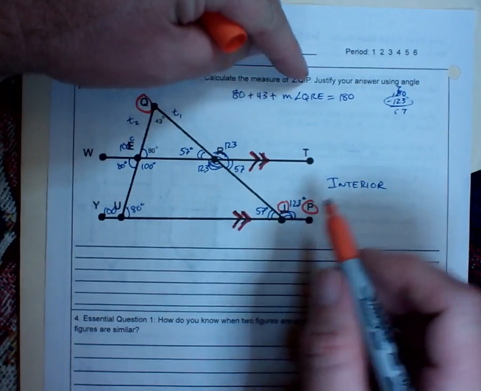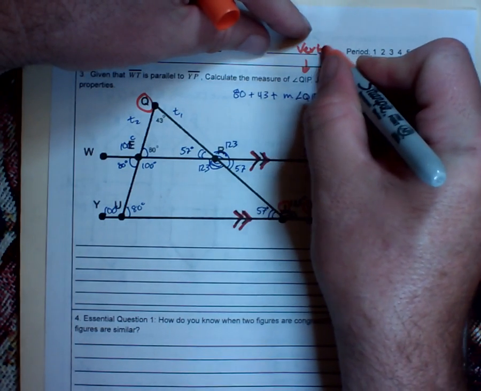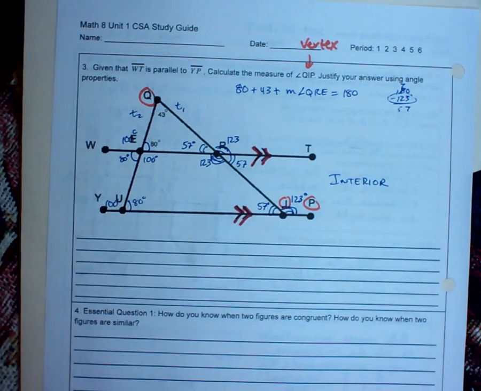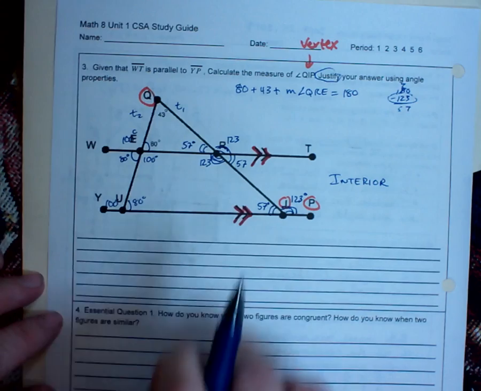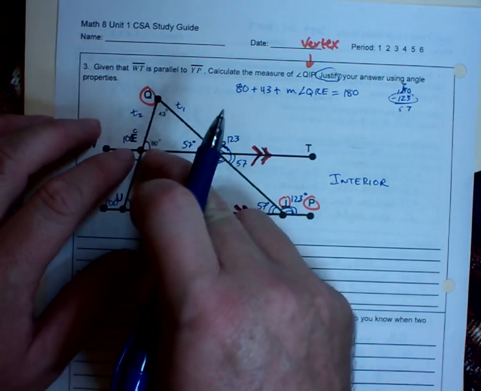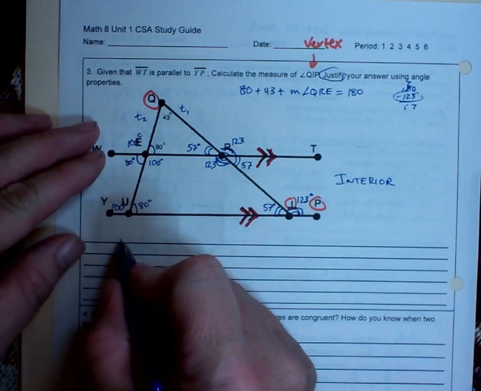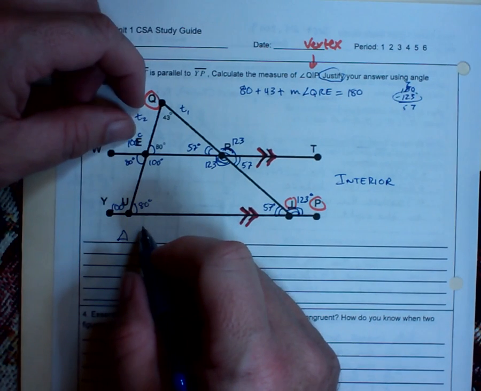QIP. 3 letters. Remember that the middle one, I, is the vertex. That's where your angle is formed. We've already found the angle, but now we need to justify. There's several different ways you can justify. You would have to start with the fact that a triangle, first we know that triangle, this is one possible method.